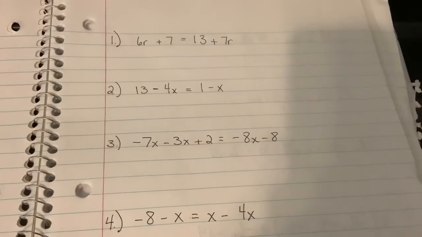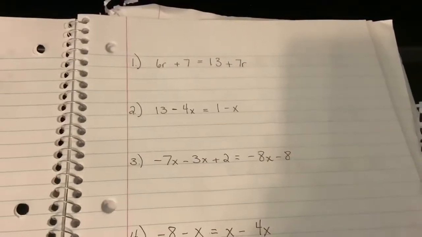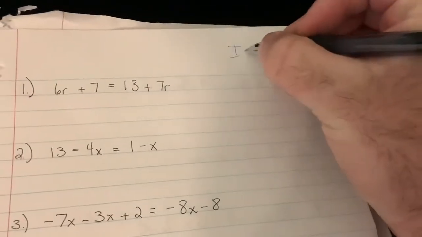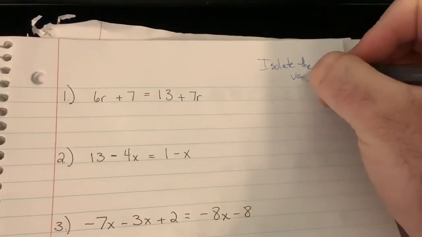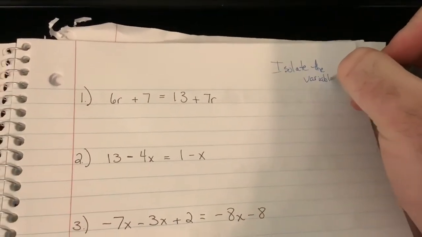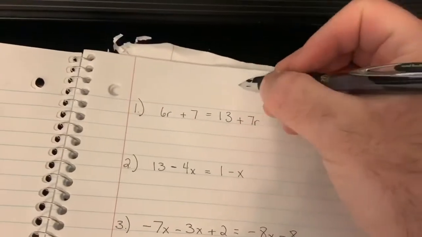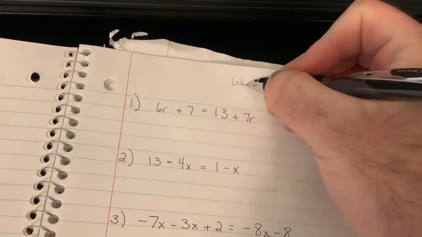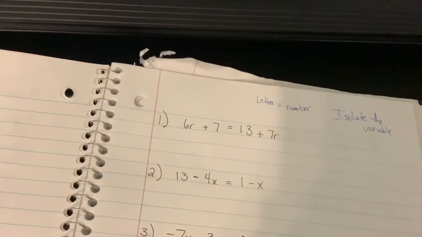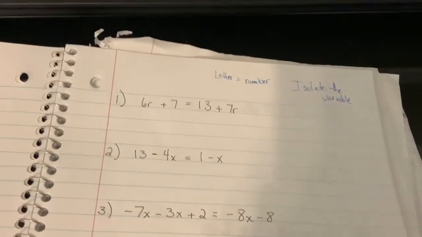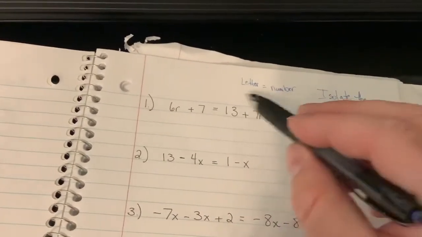But anyway, I want to say at the outset, remember your whole goal. Your whole goal on all of these is to isolate the variable. So all of these are going to come out to where you have a letter equals a number. So a letter is going to end up equaling a number, like x is 2 or y is -4. And as we're saying, we're doing all these to where we're moving them to the left side. So it's going to end up looking like that.